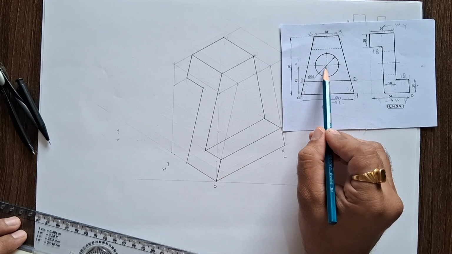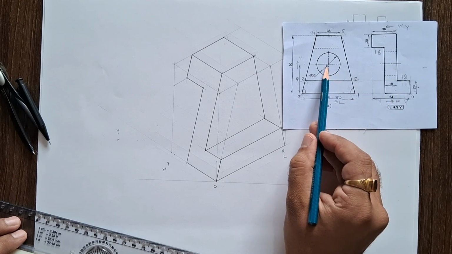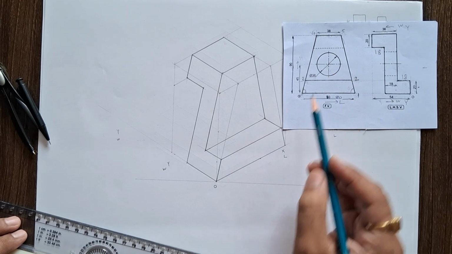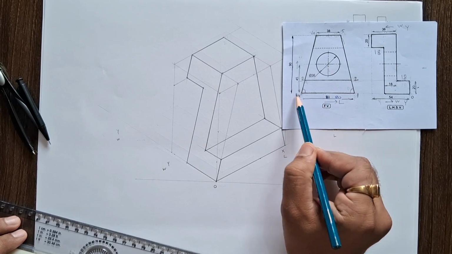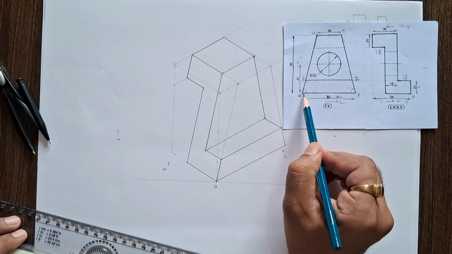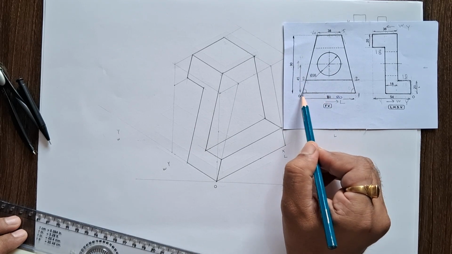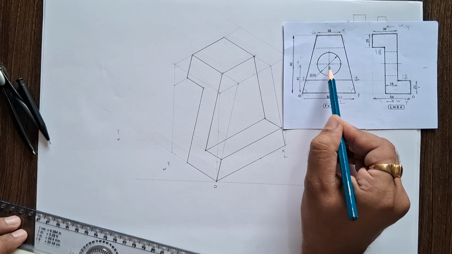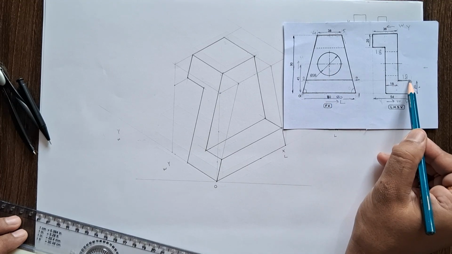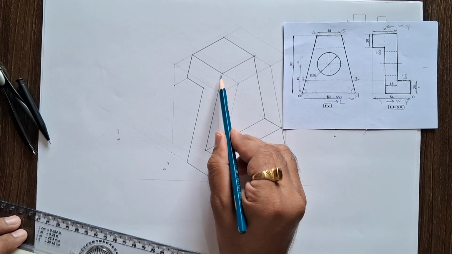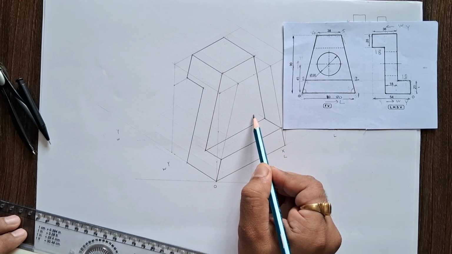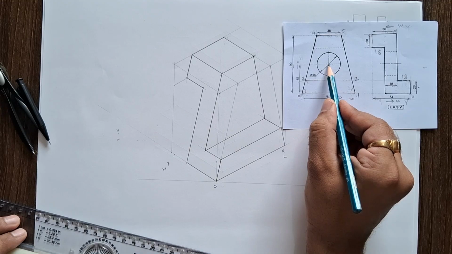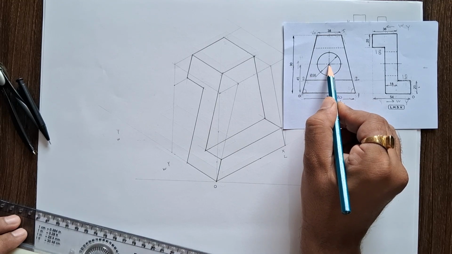The only circular hole is remaining. The circular hole position is given here. Its height is 54 mm from base and 40 mm along the length side. But the position of that circular hole is 18 mm back side. Circular hole आपल्याला ह्या सरफेस वरती मिळणार आहे आणि त्यासाठी सर्कलचा सेंटर फाइंड करायचा आहे.